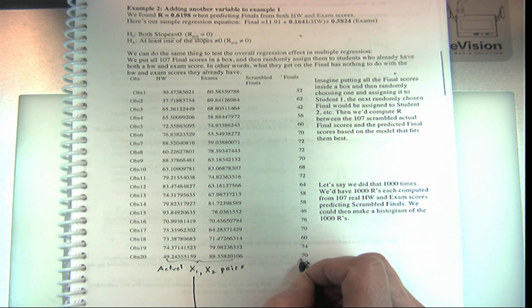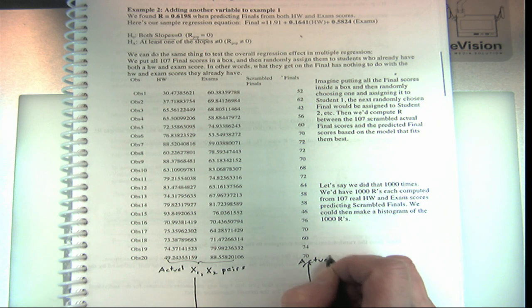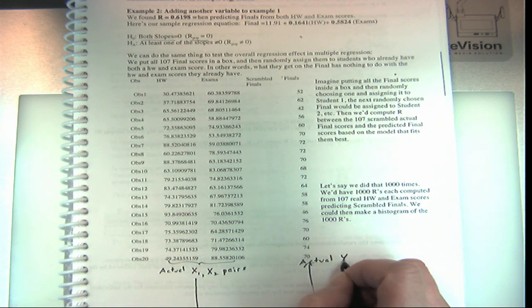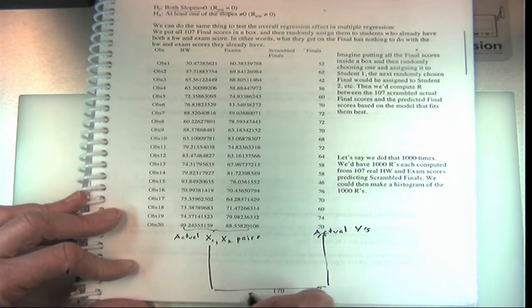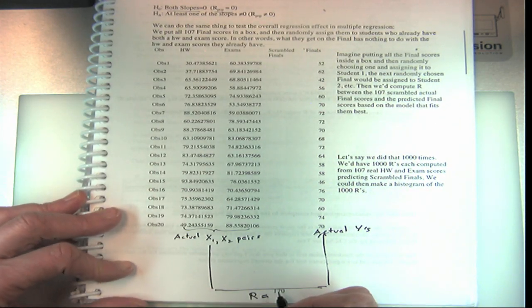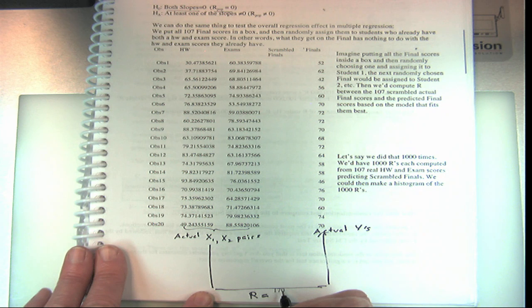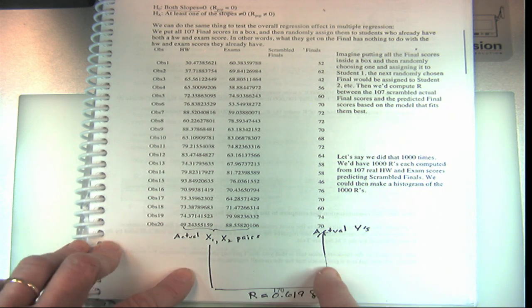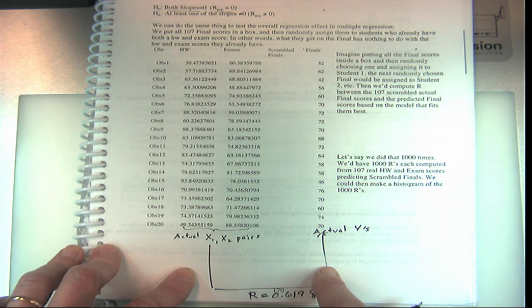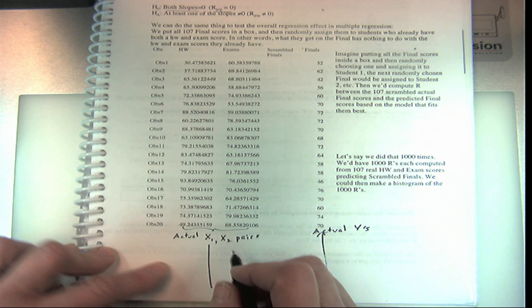This is the actual final scores, right? And what did we get? We got this R, it has to be a capital R, equal to 0.6198. Okay? That's what we actually got. And we just want to see how that compares, how different that is from what?